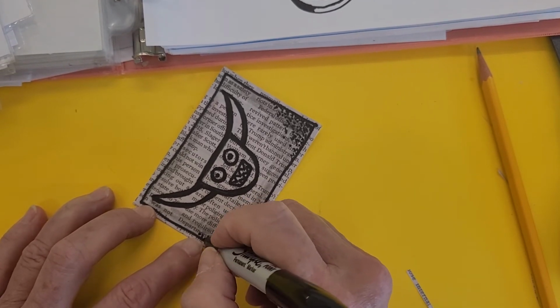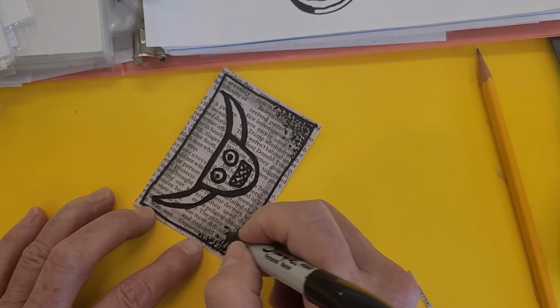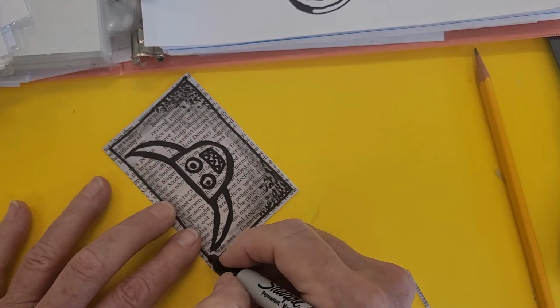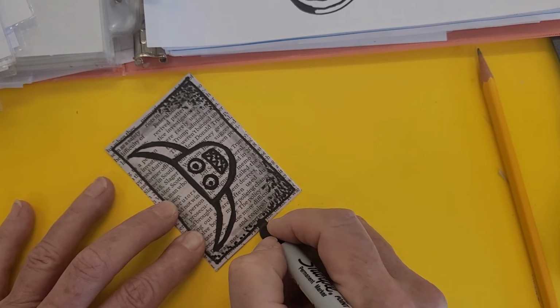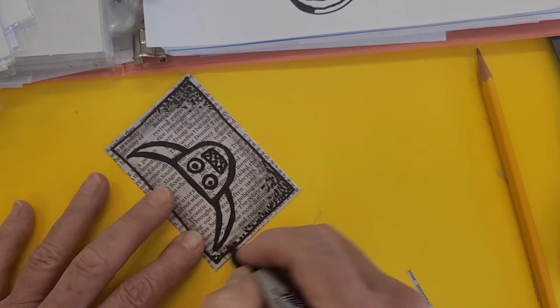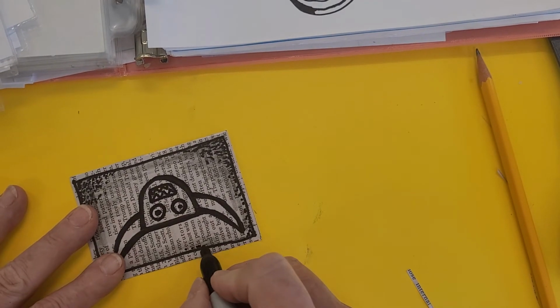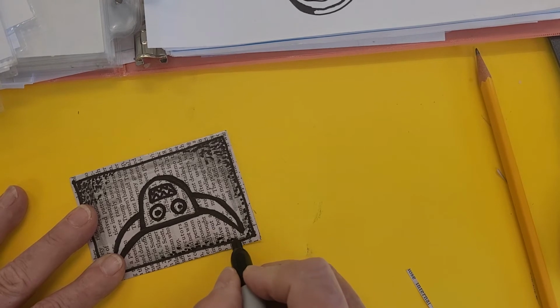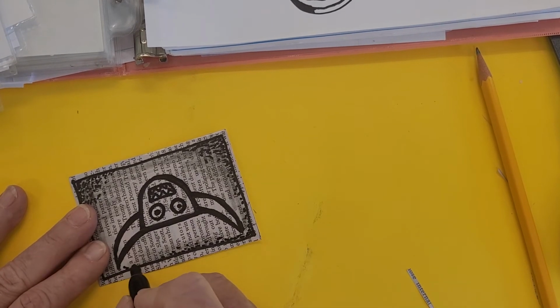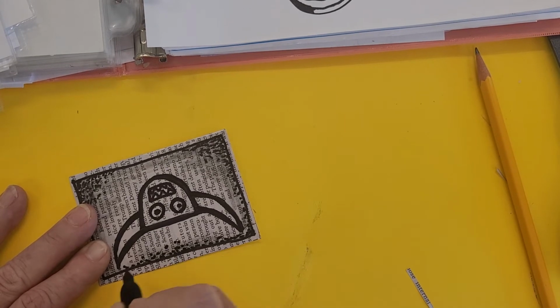And I think it works really well in this assignment. And you can do as much or as little as you want. Main thing is we're roughing up the inside of the line, not the outside, just the inside. We leave that nice clean edge on the outside. So take your time, be careful.